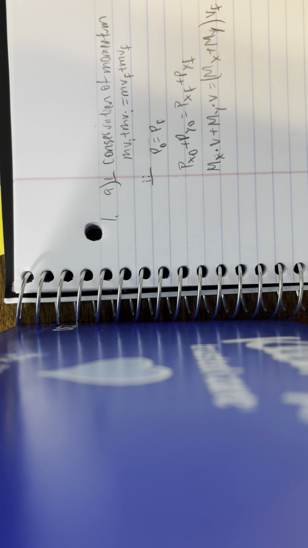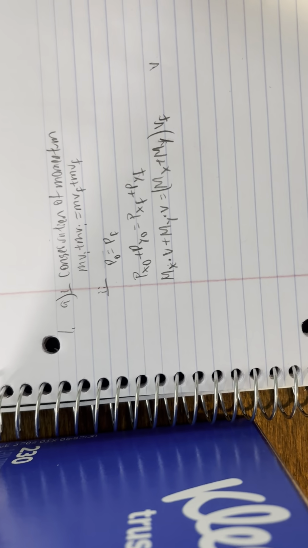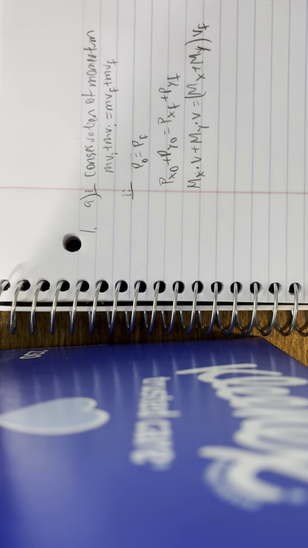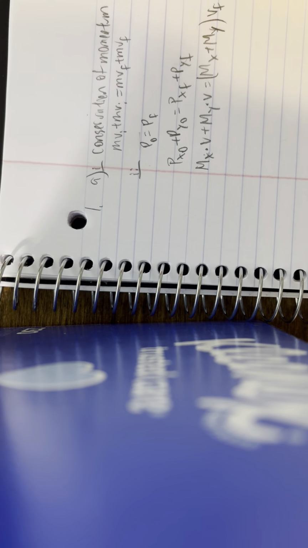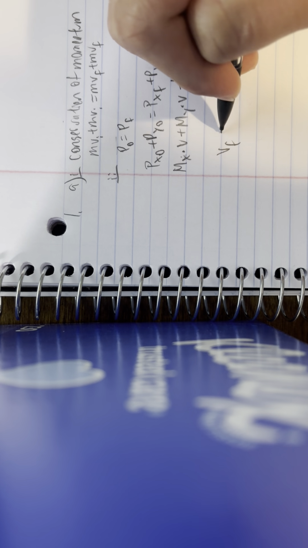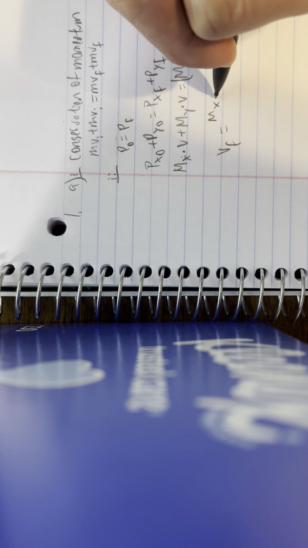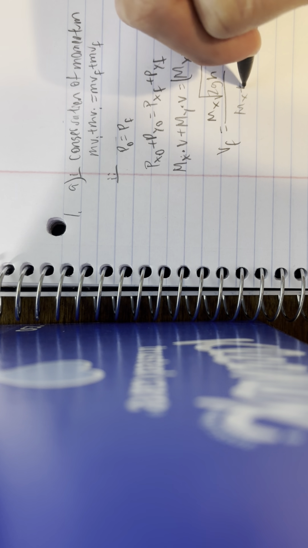So after you do this, you can use the equation, VF equals 2GH. And then you can isolate this equation. And then just doing a bit of algebra, divide it over to get mx. And there's only one initial velocity now. So 2GH over mx plus my. That's your answer.